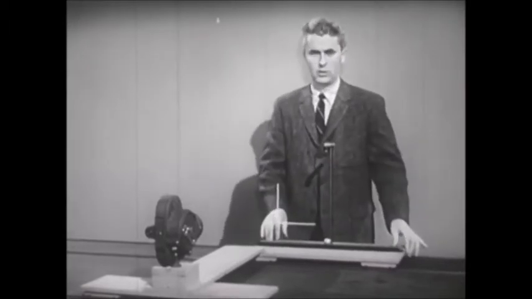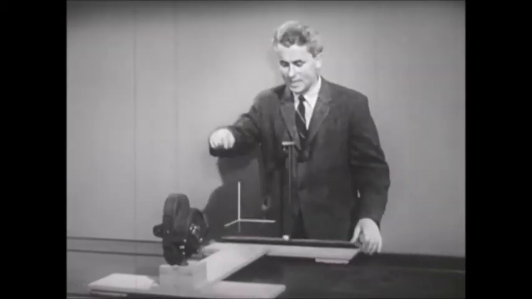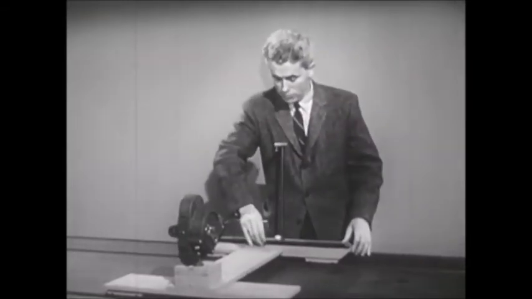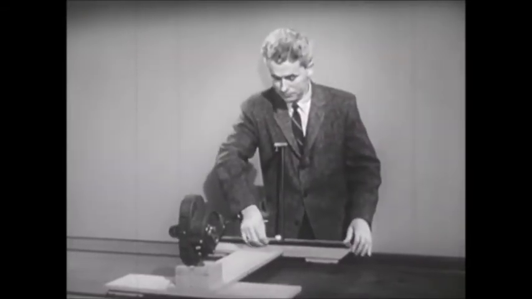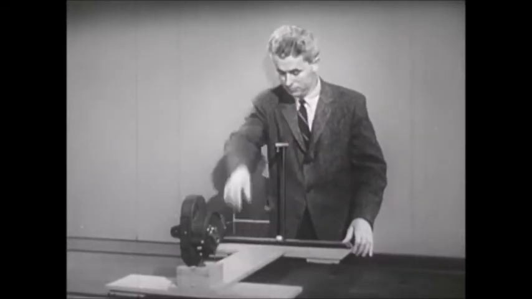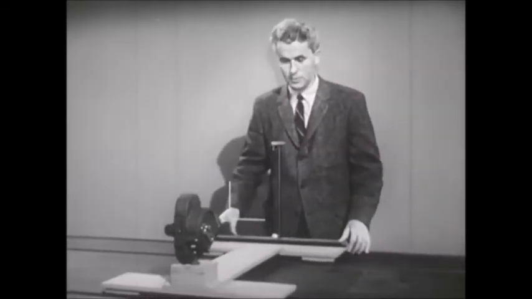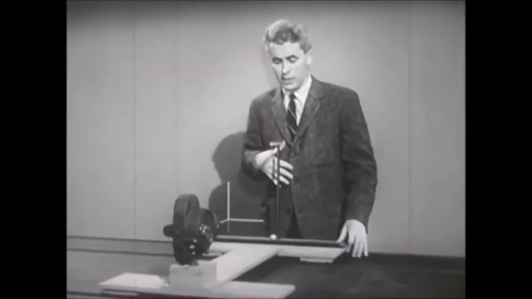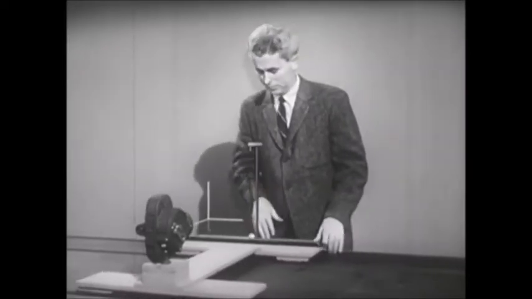Well, so that you can see what it looks like, I'm going to fix this slow motion camera so that it moves with the cart. Like this. I'm going to do the experiment again. And incidentally, I'll start it, and then I'm going to stand here so that when the ball falls, you will have something which is fixed as a reference point.